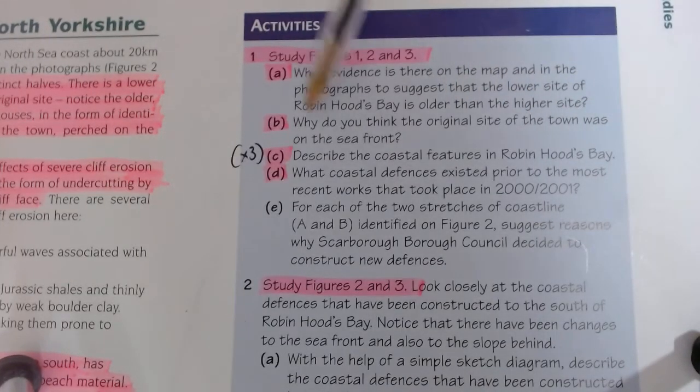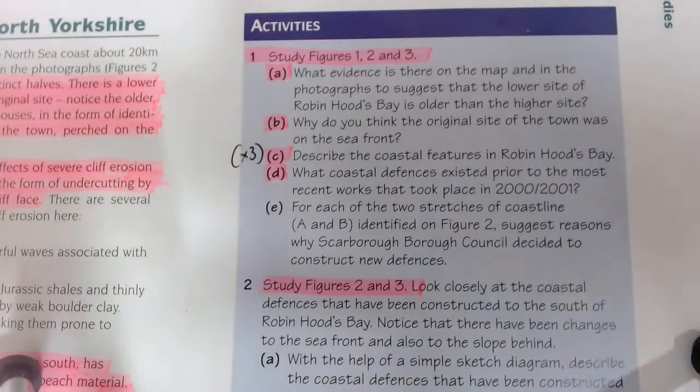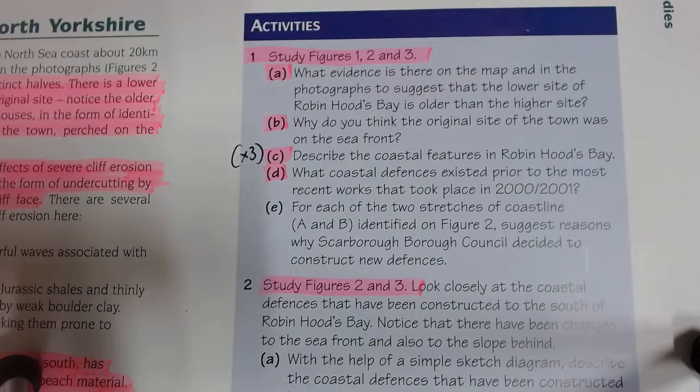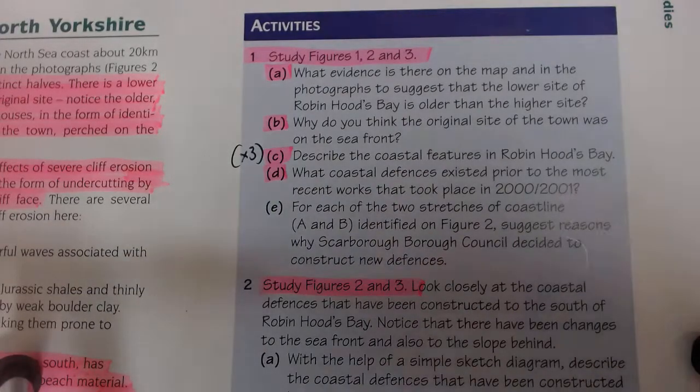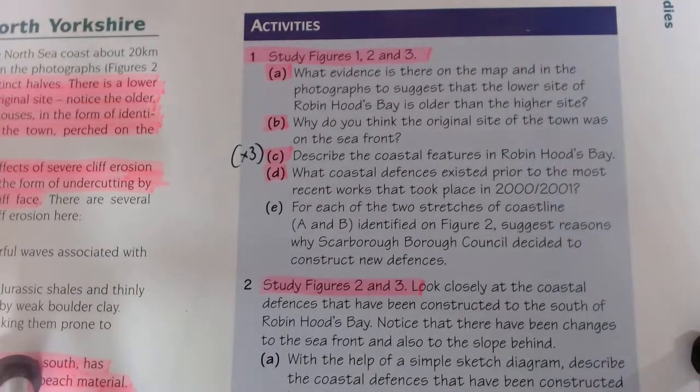B. Why do you think the original site of the town was on the seafront? So again, why do you think? What might be one or two reasons why a village might be located so close to the sea originally?